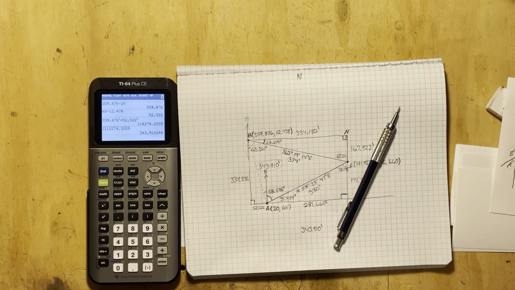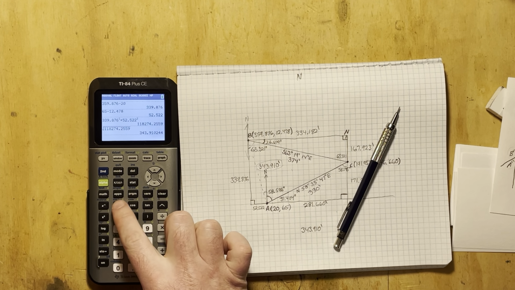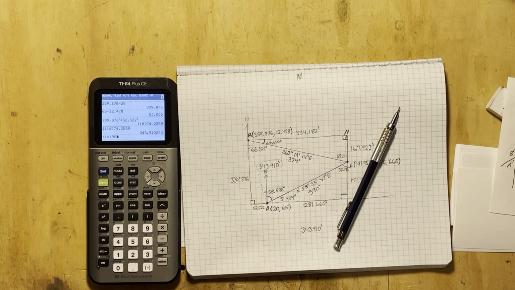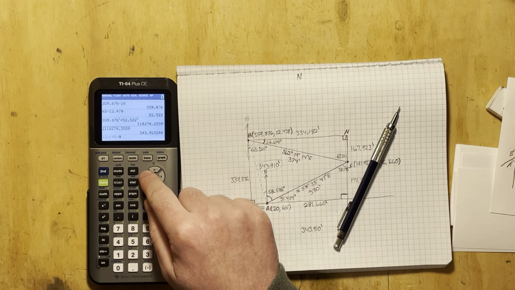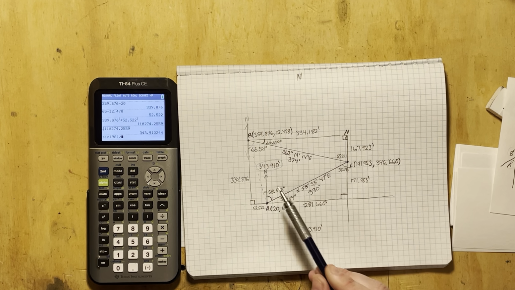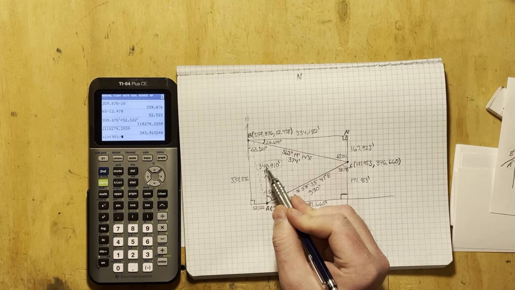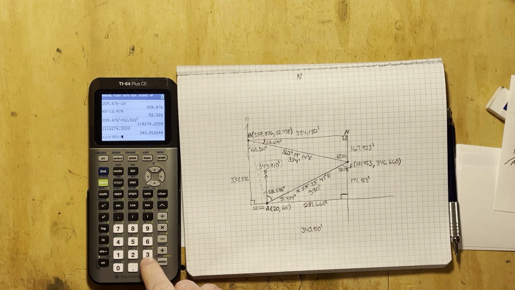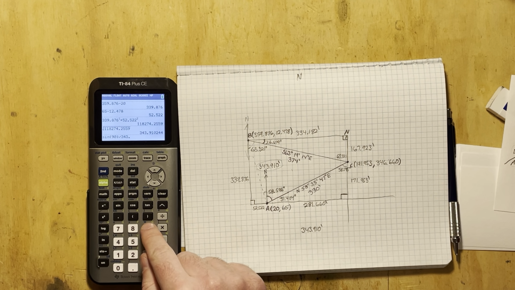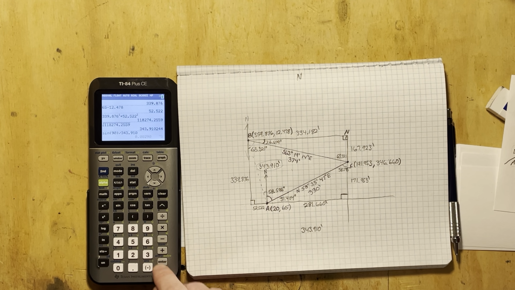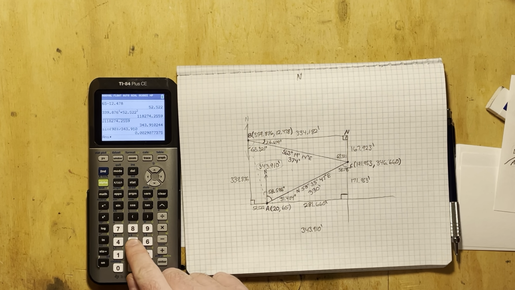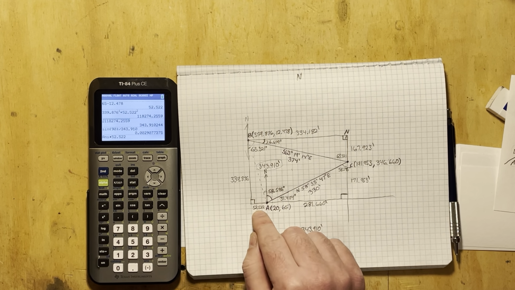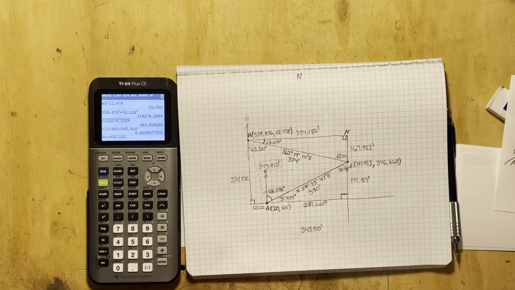So let's go ahead and we'll take sine of 90, divide it by its opposite, which is the hypotenuse here, divide it by 343.910, multiply by 52.522, because we want the opposite angle from that side.